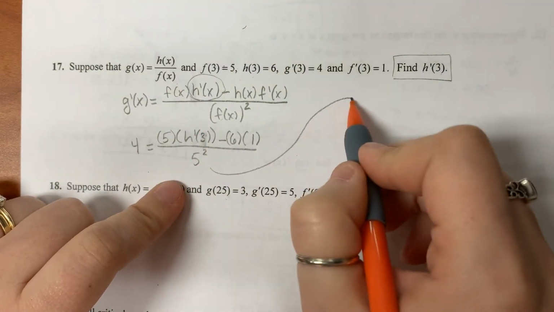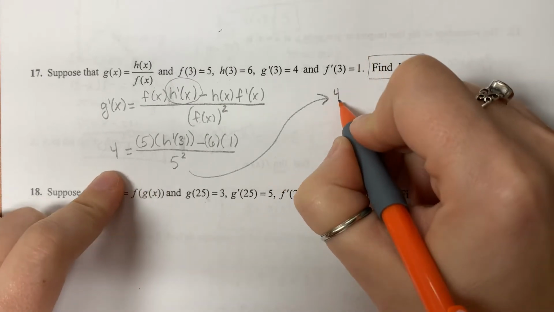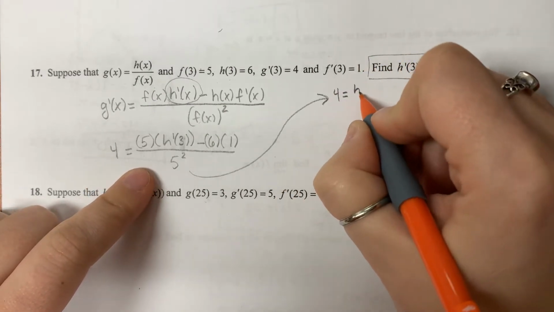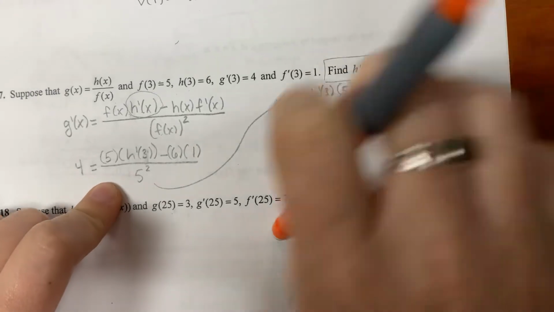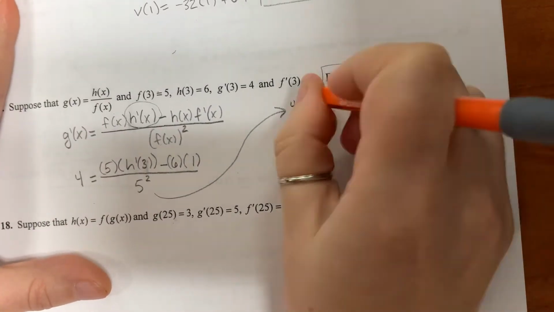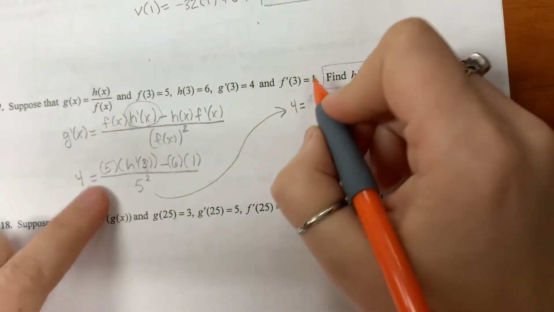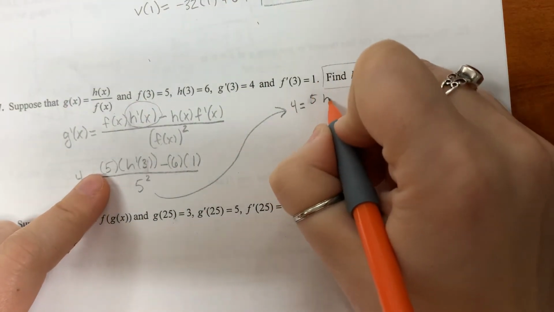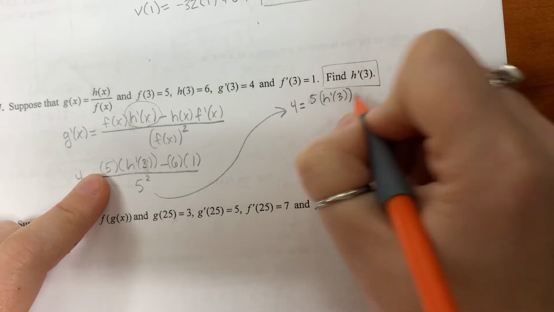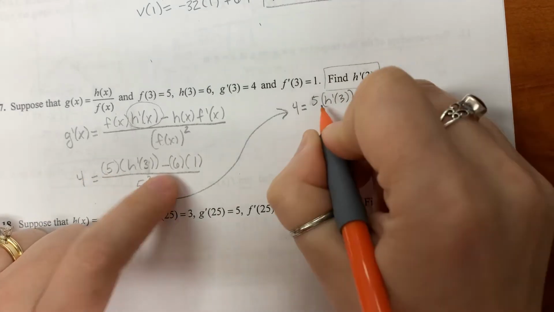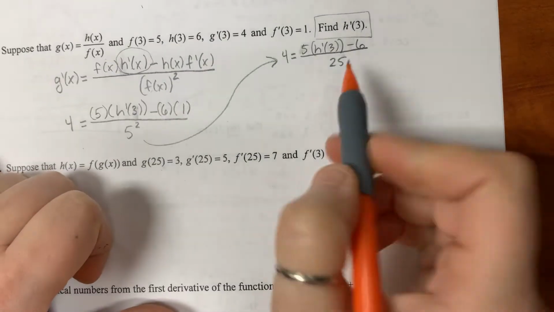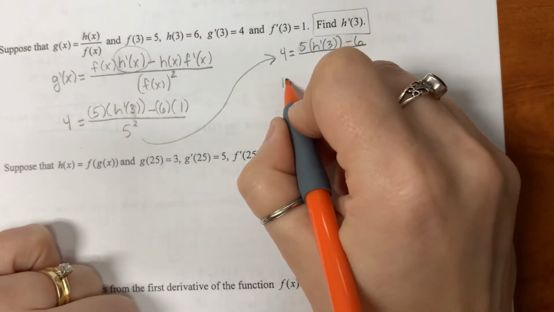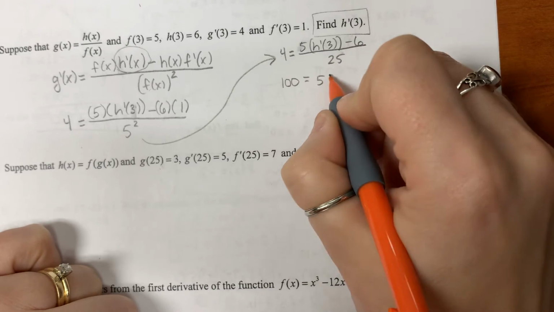Okay, so then I'm going to take this over here and simplify it. So 4 equals, I shouldn't write it like that. I feel like that's going to confuse people. So let me go back. I'm going to write it as 5 times h prime of 3 minus 6 over 25. So I'm going to multiply both sides by 25. That gives me 100.